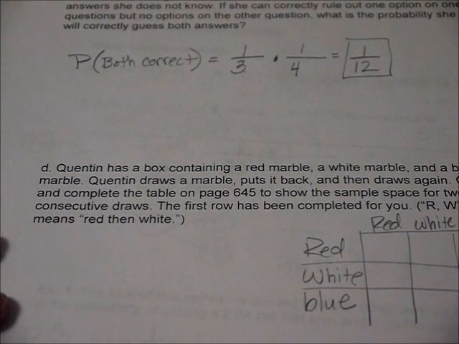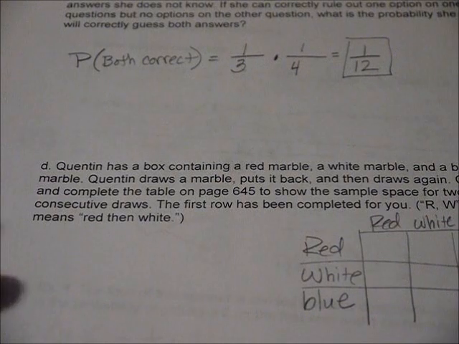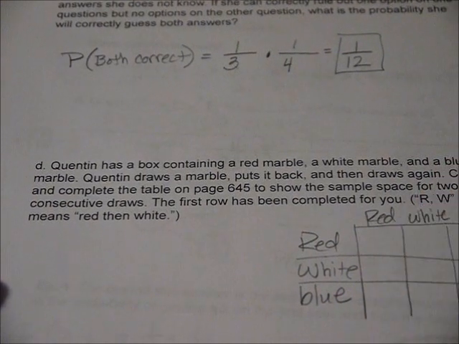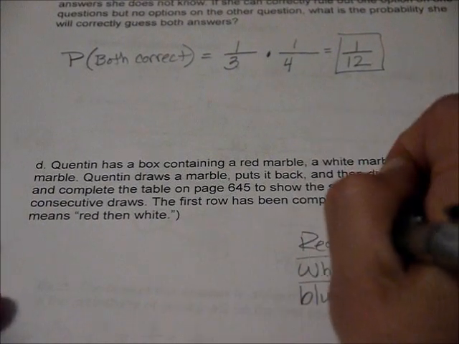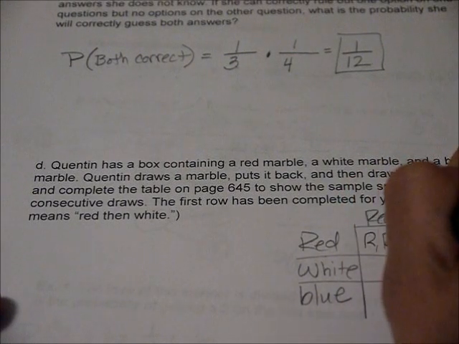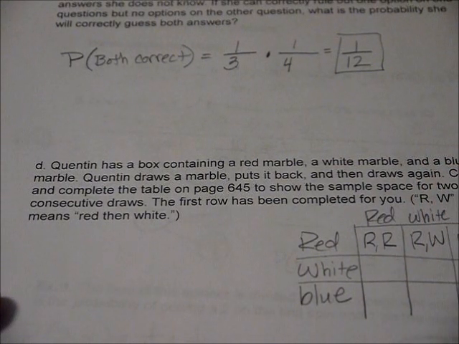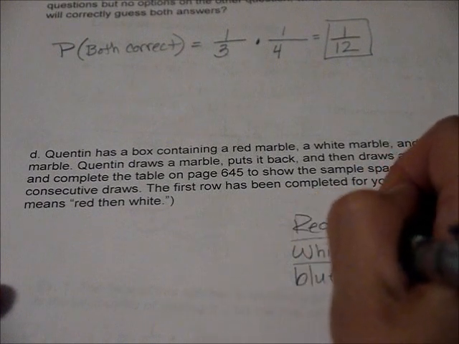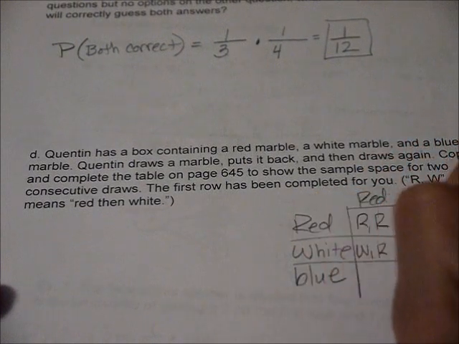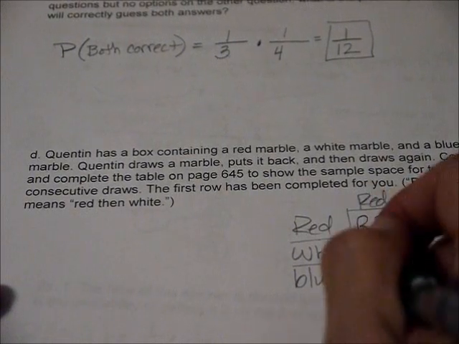It says this is the sample space. He pulled a marble out, put it back in, and pulled another one. So he could get a red the first draw and a red the second draw, a red then a white, or a red then a blue. Or he could get a white then a red, a white then a white, a white and then a blue, and so on.